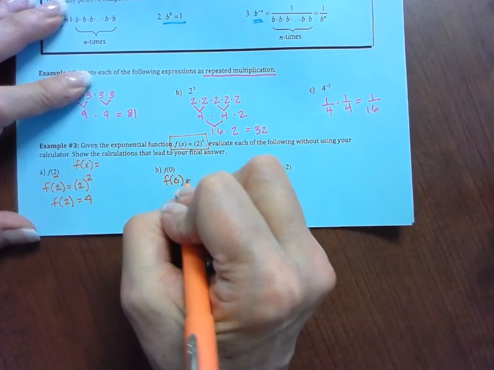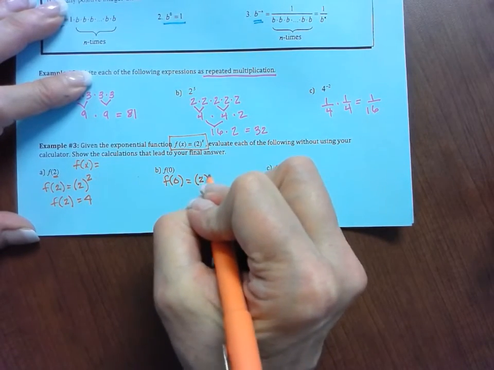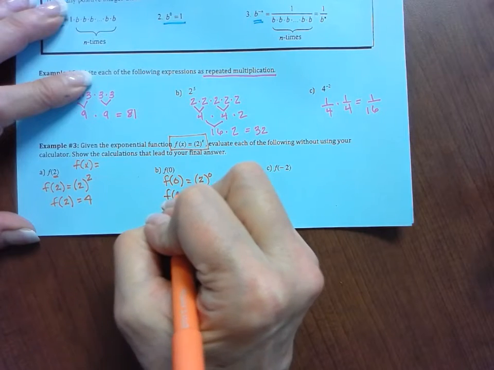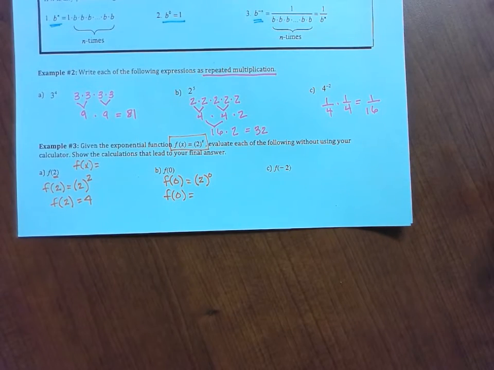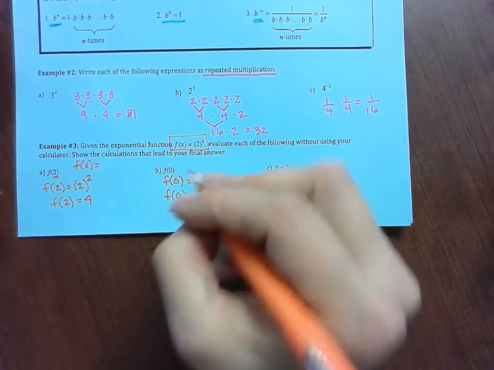And so if I have f of 0, that's like saying 2 to the 0 power. What's any number raised to the 0 power? 1.